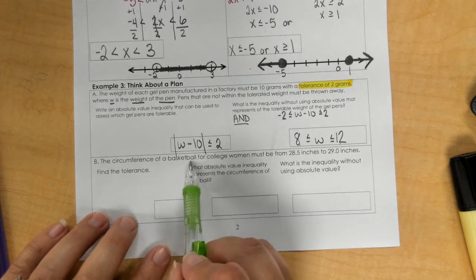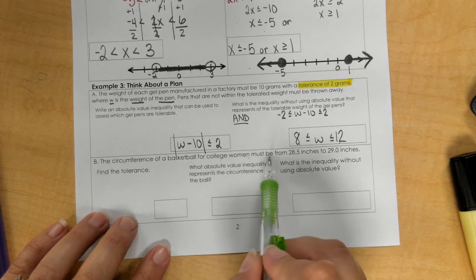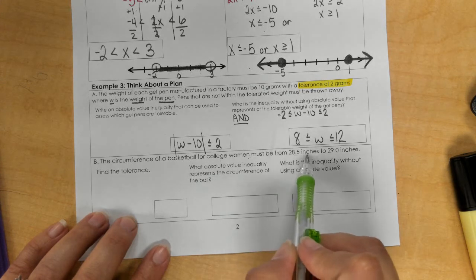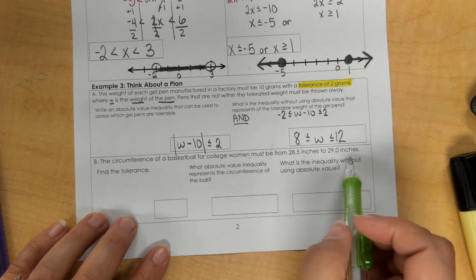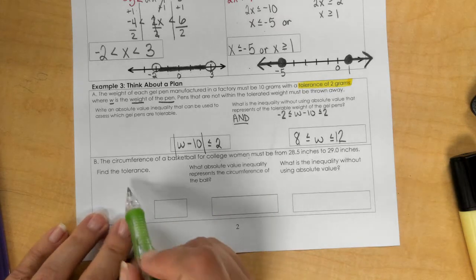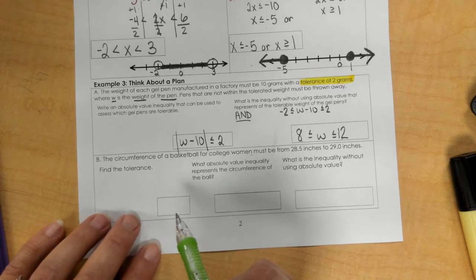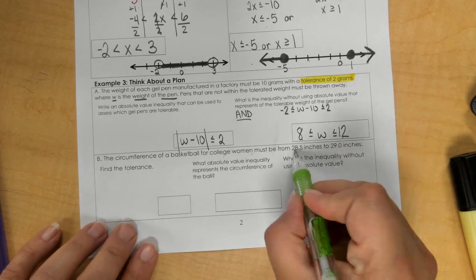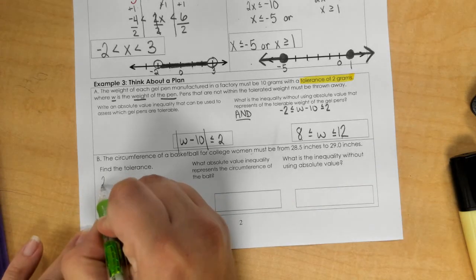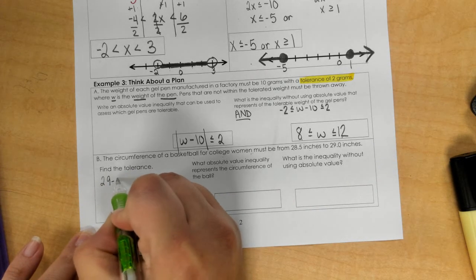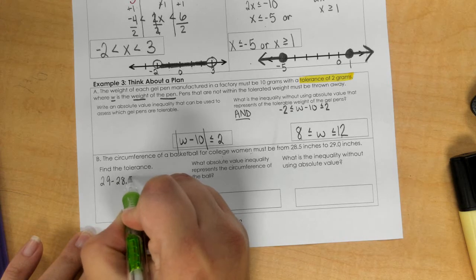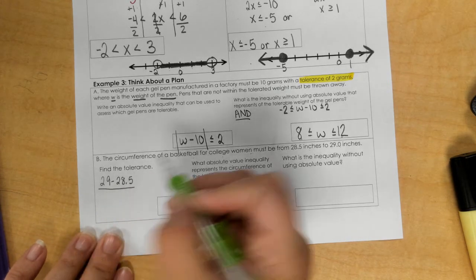So the circumference of a basketball for college women must be from 28.5 inches to 29.0 inches. Can you find the tolerance? So how to find the tolerance is you take these two measurements here, and we're going to subtract them and divide by 2.